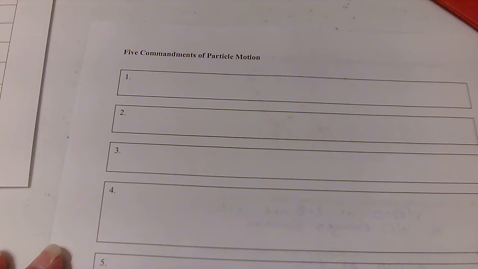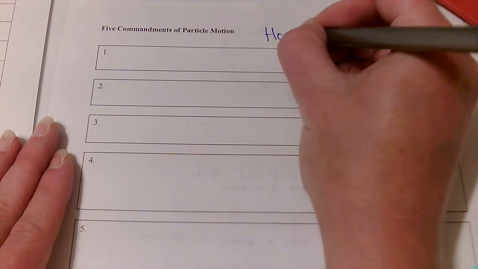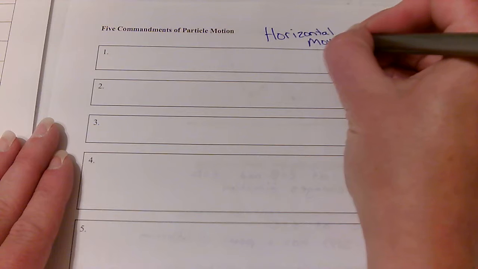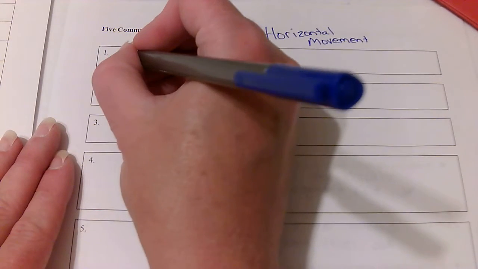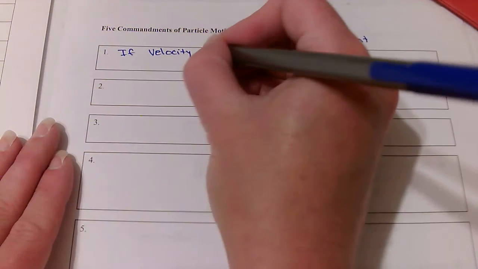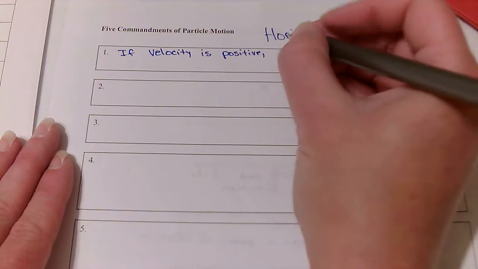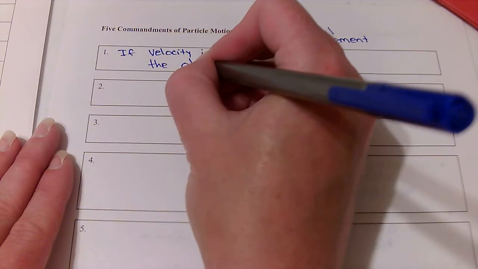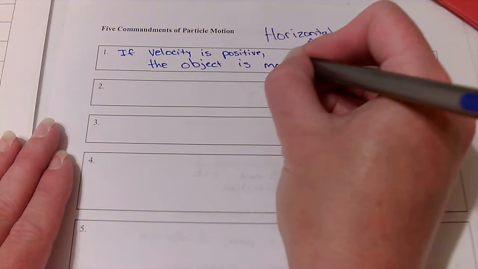Five commandments of particle motion, specifically for horizontal movement. If the velocity is positive, the object is moving to the right.